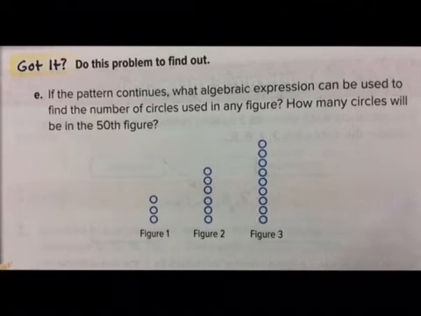Okay, let's try this one together. If the pattern continues, what algebraic expression can be used to find the number of circles used in any figure? How many circles will be in the 50th figure? So this is what they're asking us. They're asking us for the 50th position.